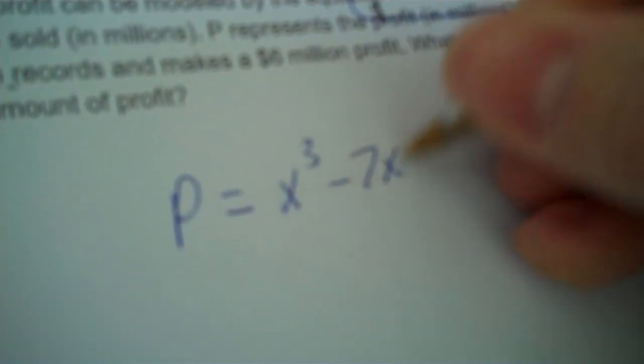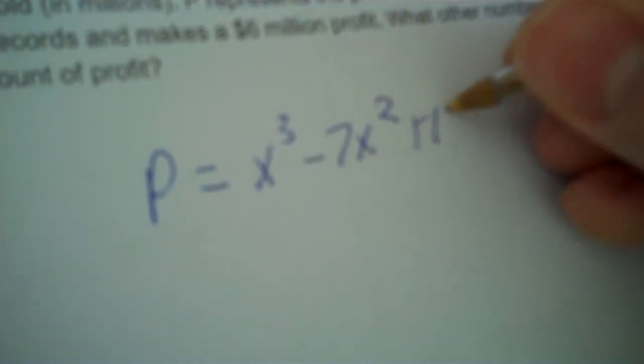Okay. So I'm given the equation. I don't need to generate the equation. It was given to me in the problem. I've got to determine what these variables represent, P and x. So P is our profit, x is our records. So we know that 3 million records, just use 3 because it's in millions, so you can just go with 3, and a $6 million profit.